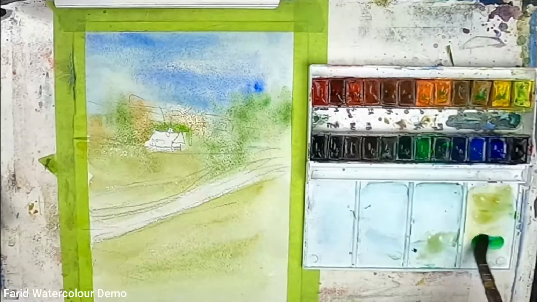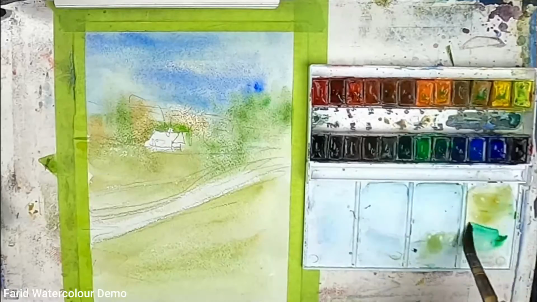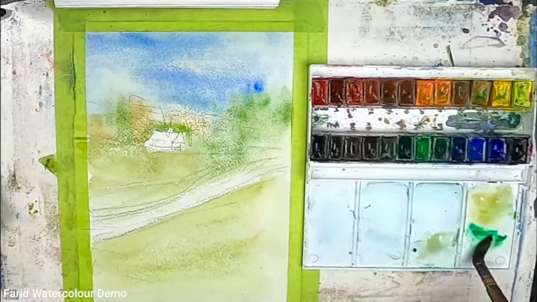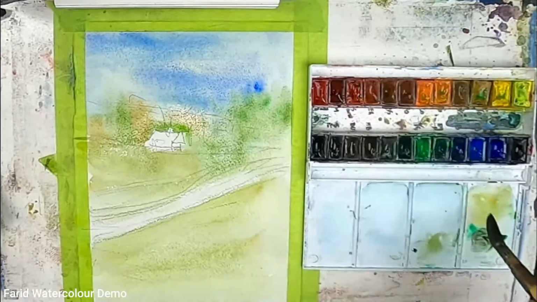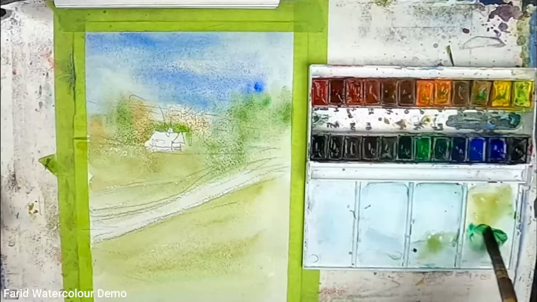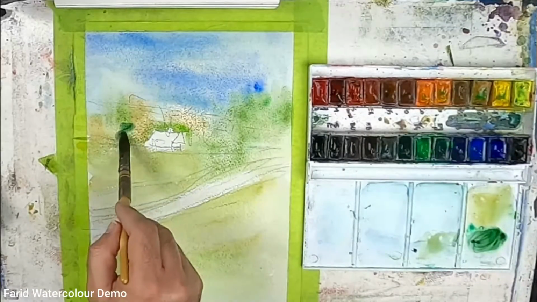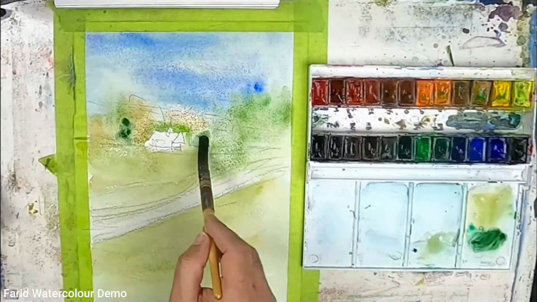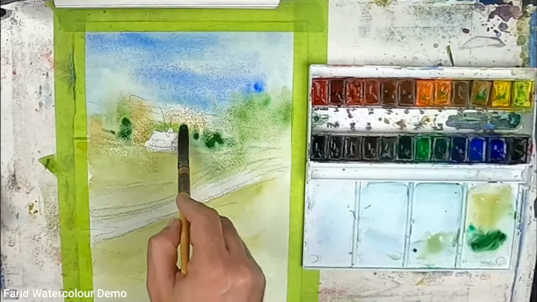So again, I go to the green area in my palette, and if I want to make it dark green, I add red to green, or maybe a little blue, so it gives me a kind of dark warm green.